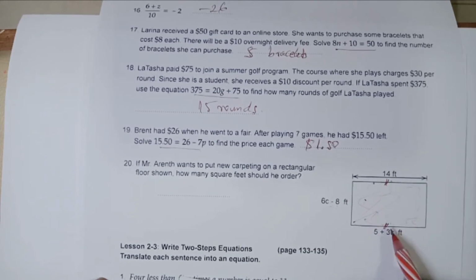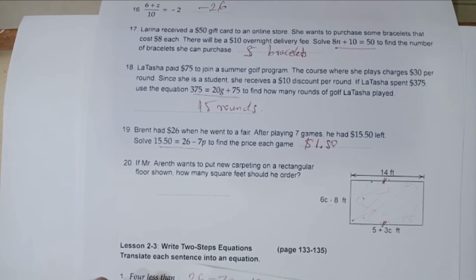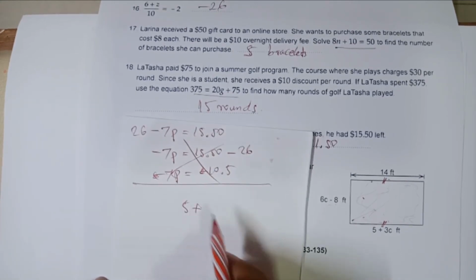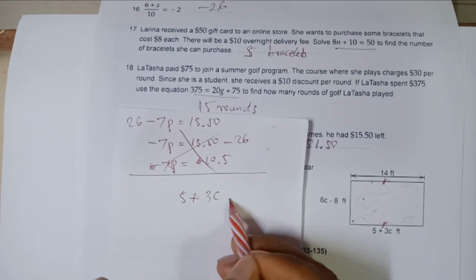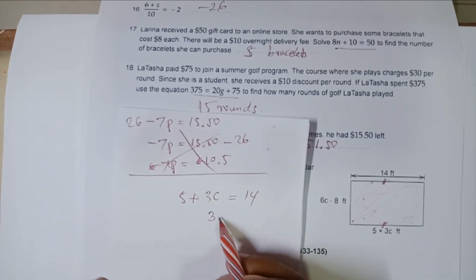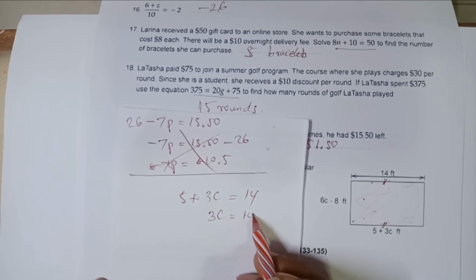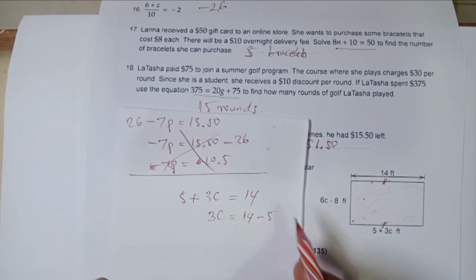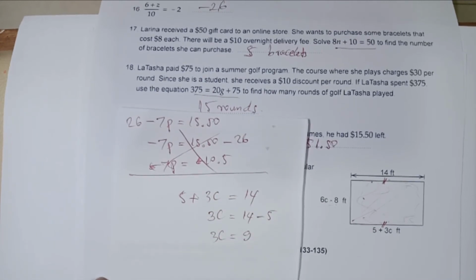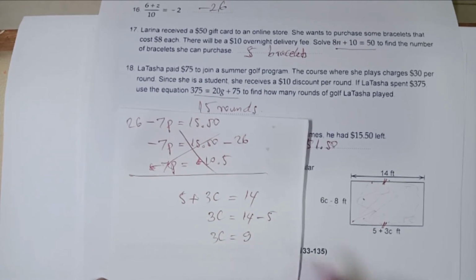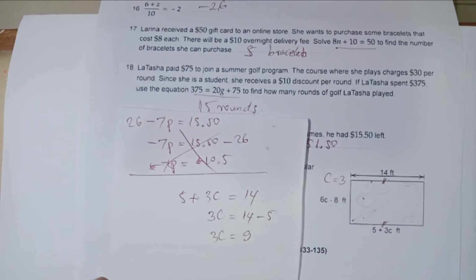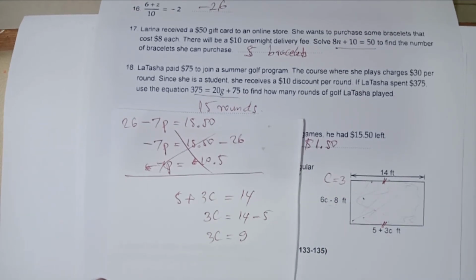To solve that for c, you will have 5 plus 3c is equal to 14. So I have 3c is equal to 14 minus 5. I have 3c equal to 9. That will give you the answer that c is equal to 3.